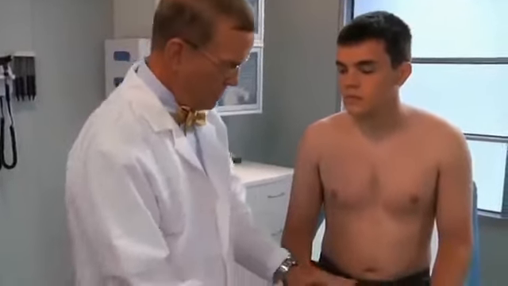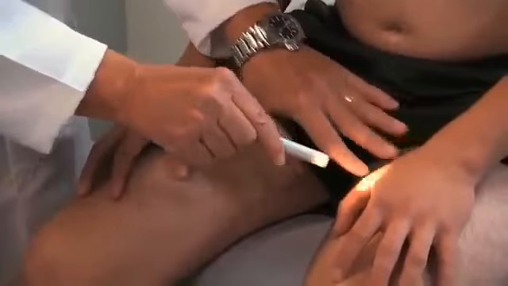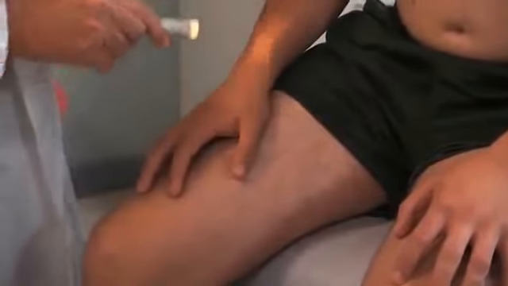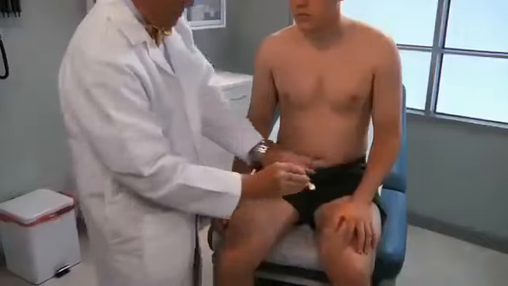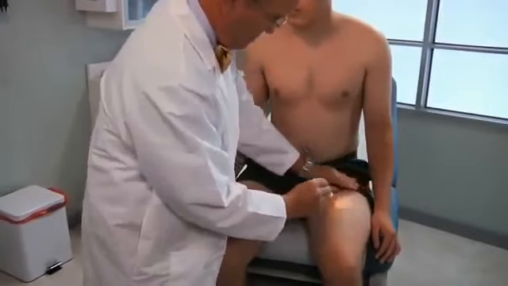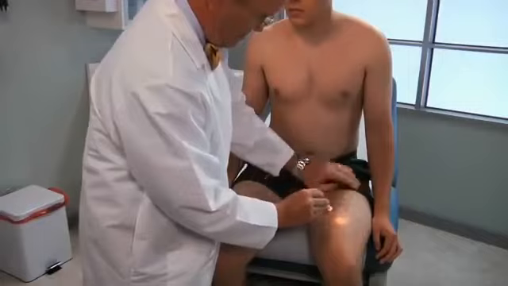When looking for atrophy, pay special attention to the hands, shoulders, and thighs. In older adults, look especially for wasting of the quadriceps, which increases risk of falls.